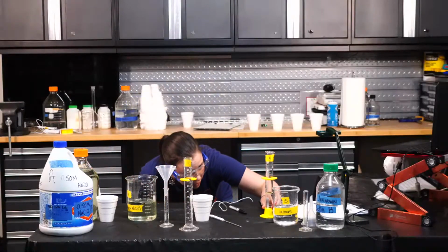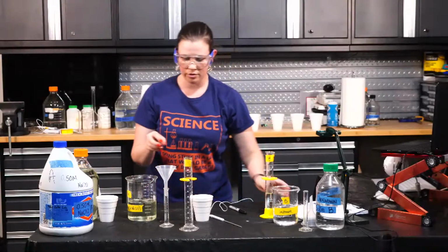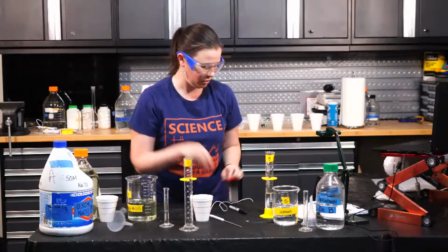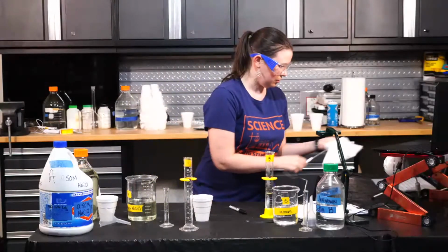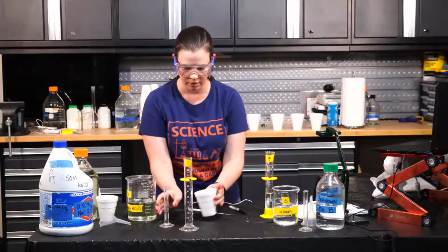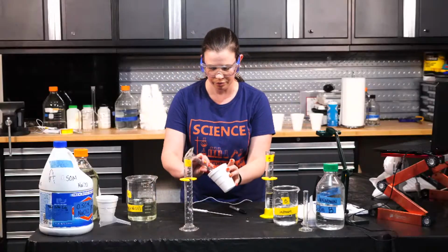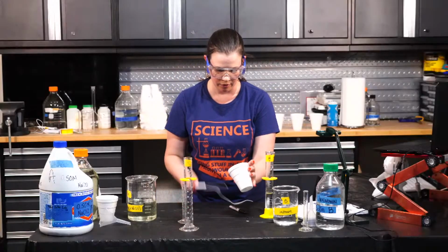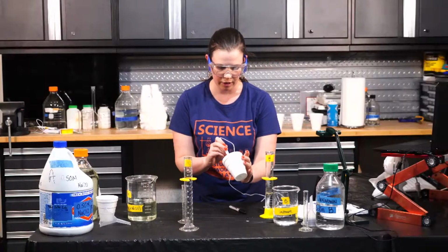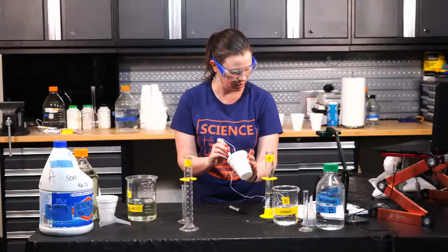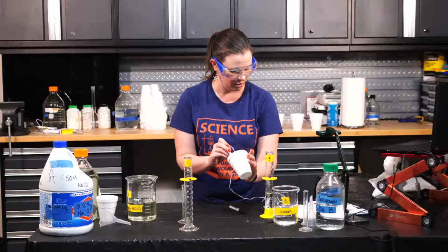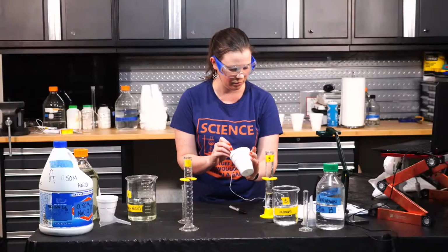And let me double check the volume on this. 45 milliliters. Wipe this off again. Put our 5 milliliters in. So now again, we're going to kind of gather the liquid on the side. And that looks better. We got 19.0 this time. 19.0 to start.